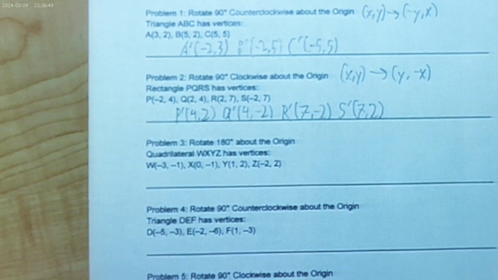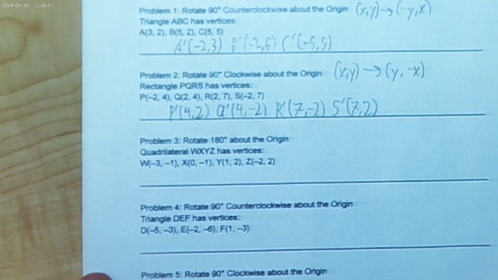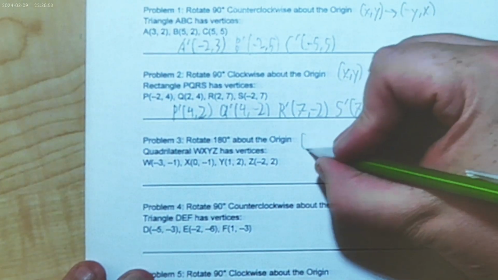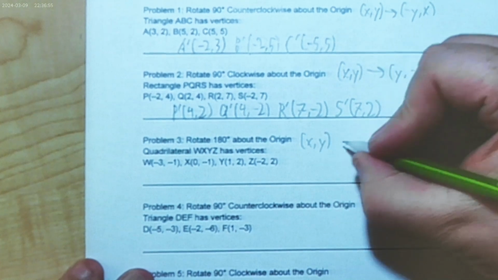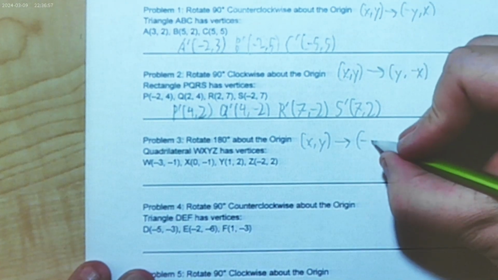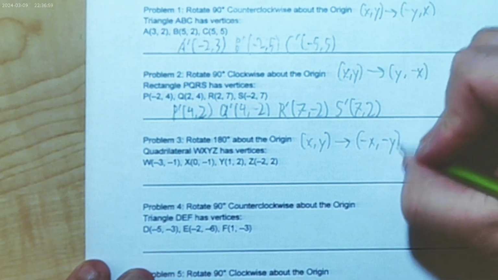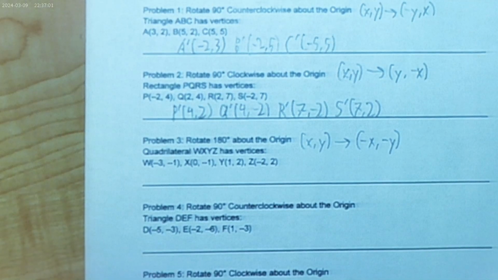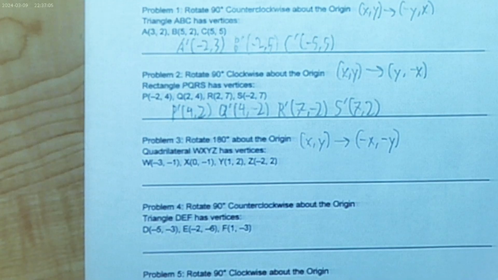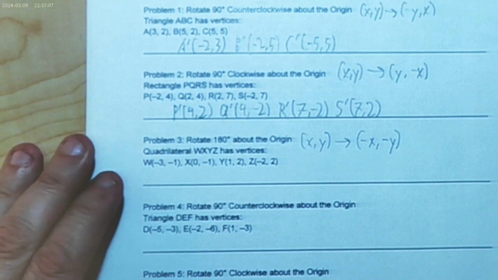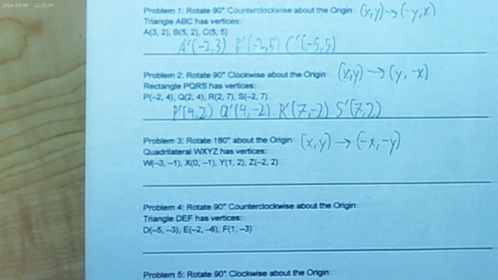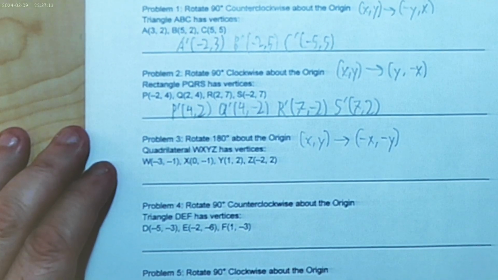The next rule is 180 degrees about the origin. This one's actually my favorite one, because there's not a great deal to it. You're just switching the signs. Whatever x is, it becomes negative x. Whatever y is, it becomes negative y. There isn't really a great deal of thought that goes into this particular transformation, and that's why I like this one.